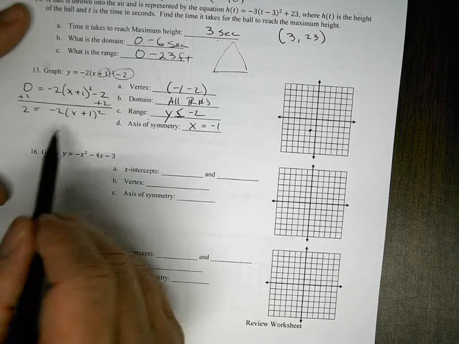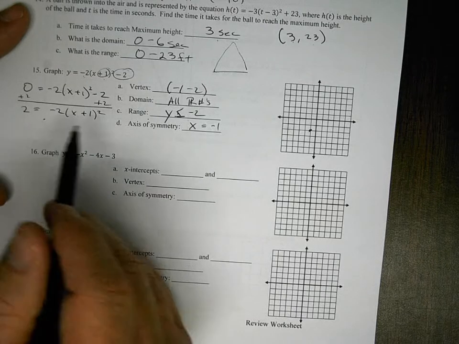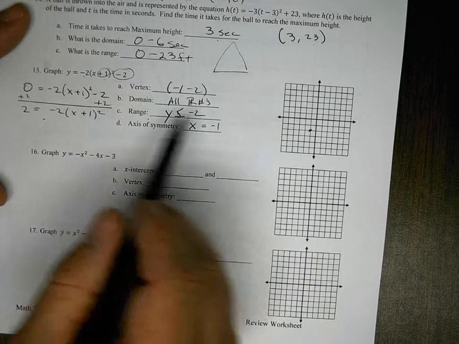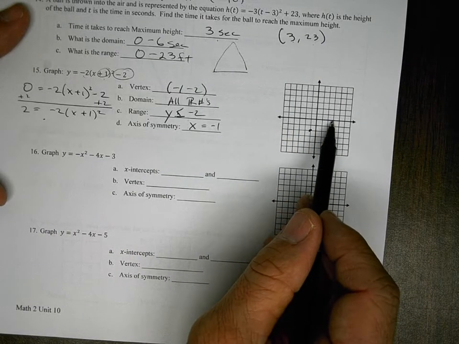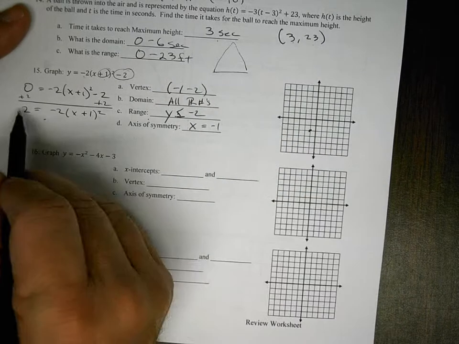And you know what, this isn't going to help, because when y is 0, we would be finding the x-intercepts, and that's my fault. We know it opens down, so this is my fault there.